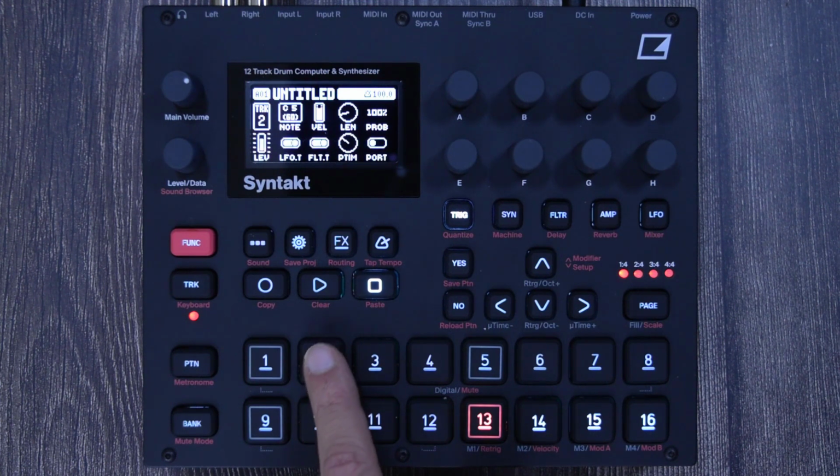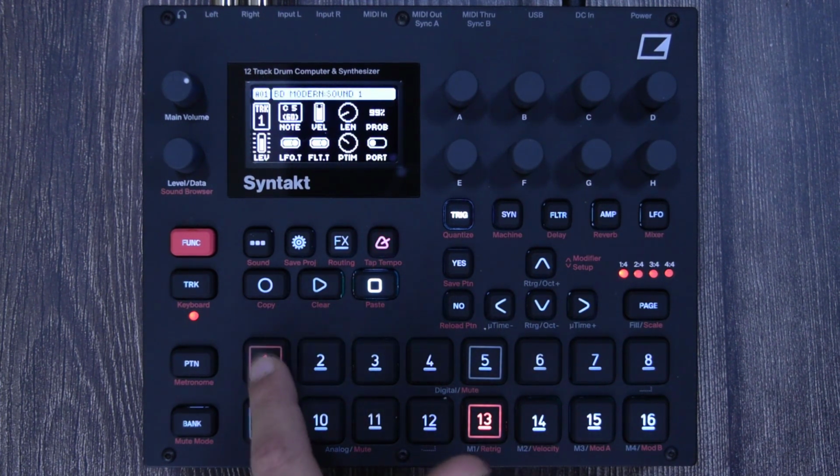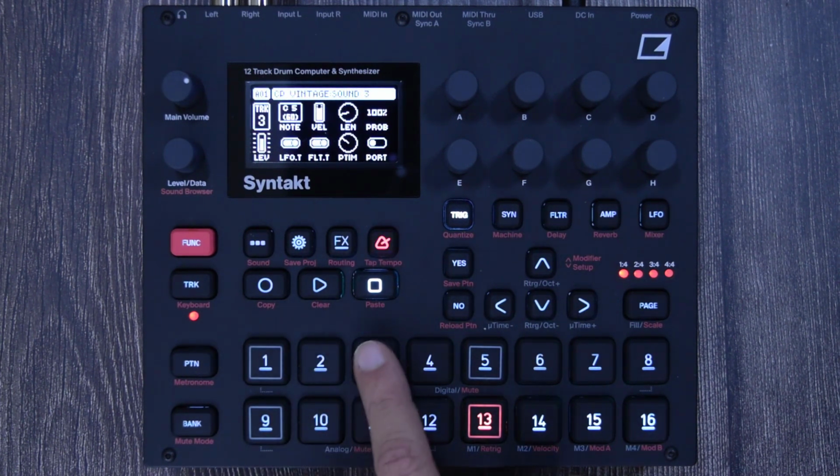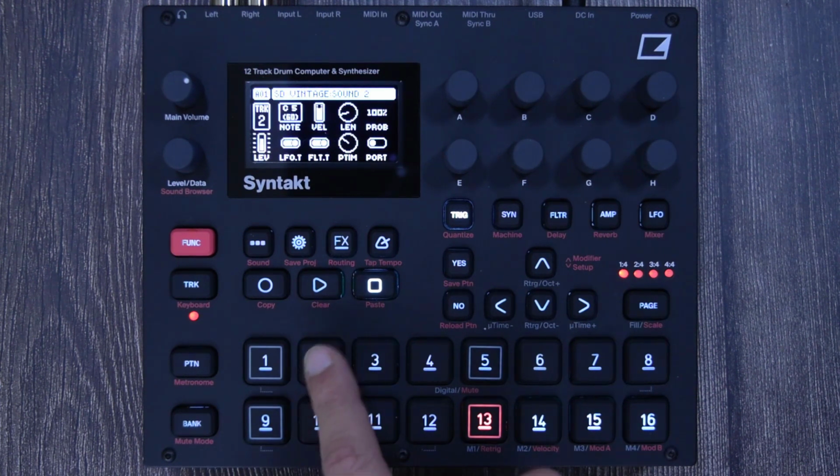It's going to be listening to the other track. If this one is a snare and this one is a kick, it's going to be listening for the conditionals right here. So that's the main difference. If this one is a clap, it's going to be listening to the neighbor track. And this one is going to be listening to this, and so on.